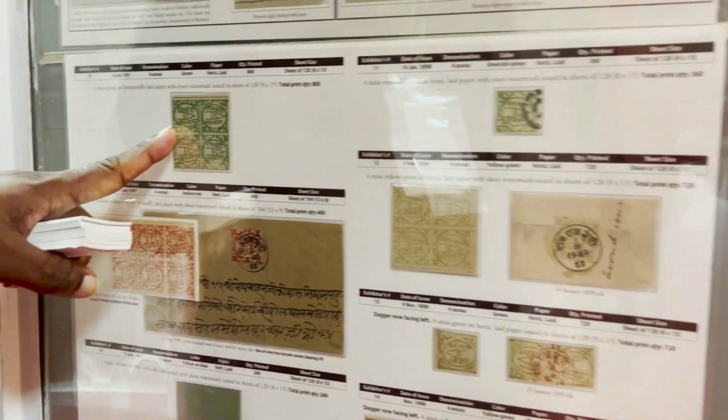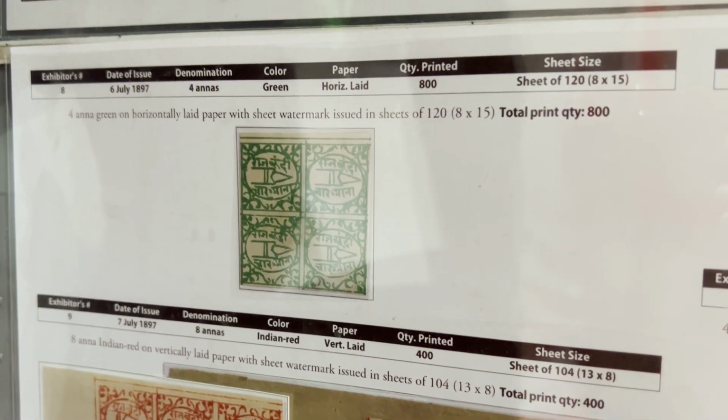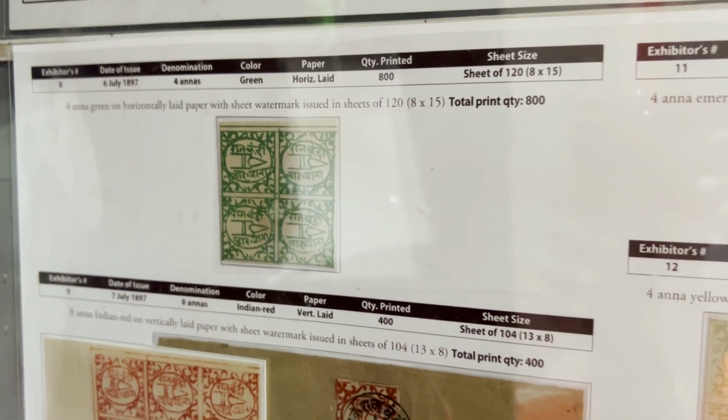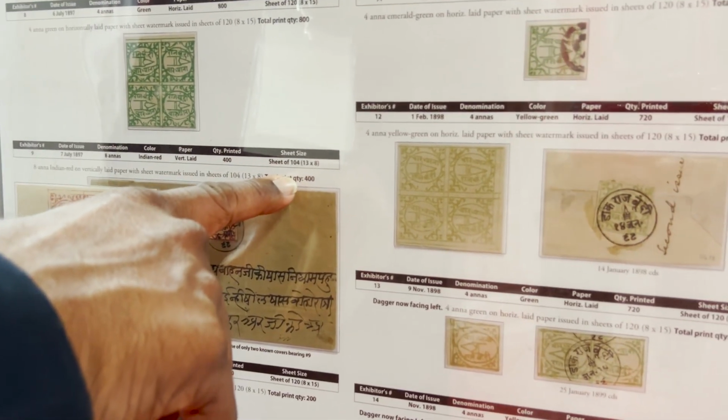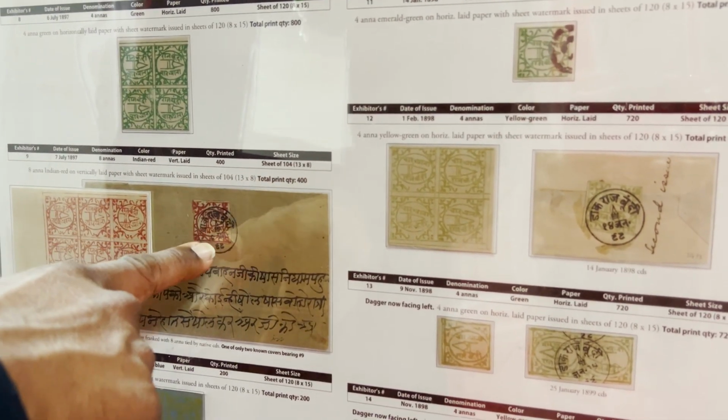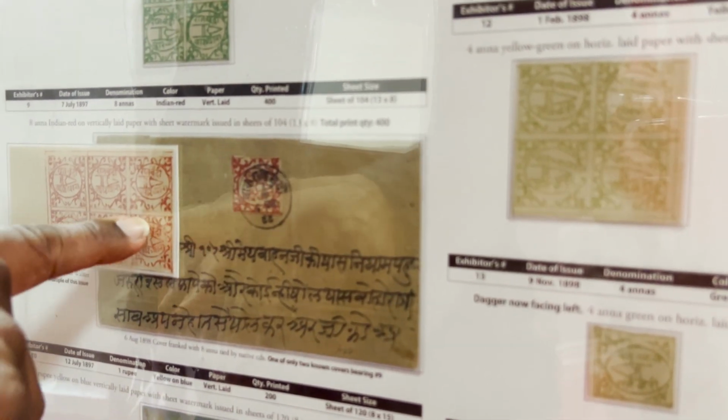Then we come to the 4 anas. Obviously extremely rare. Only 800 copies were printed in 1897. And then we come to the 8 anas. Only 400 copies were printed. I have an amazing cover with the 8 ana on cover. Here's a nice block of 6.